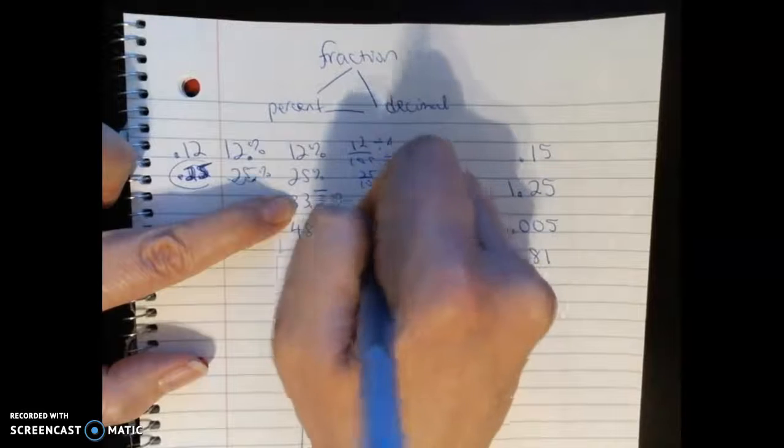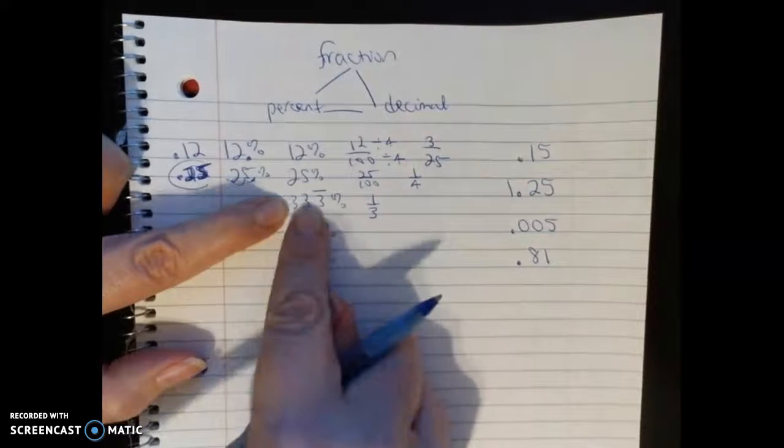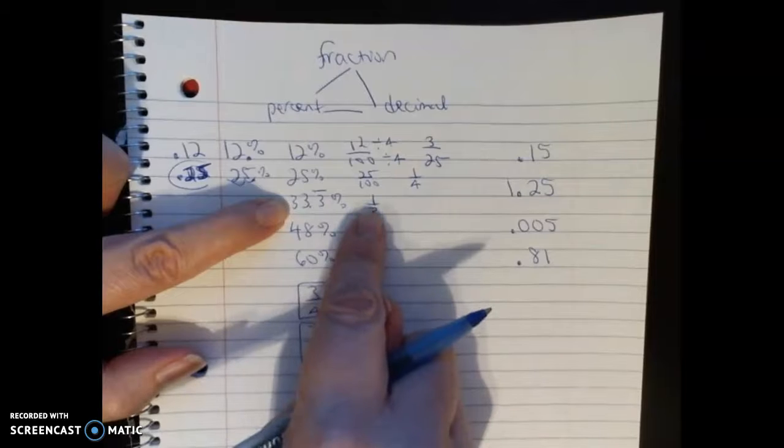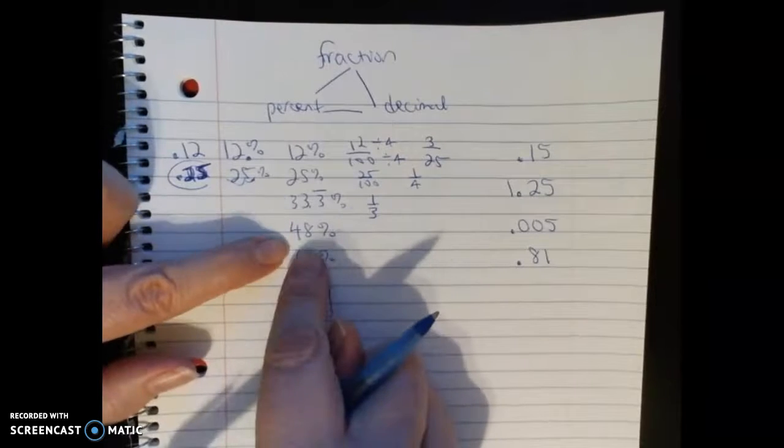This one you should have memorized. This is a third. We'll talk about how to deal with repeating decimals later, but right now that's just a good one to have memorized.